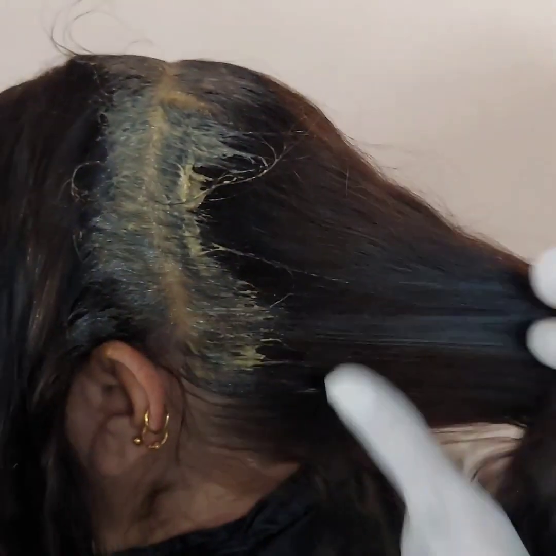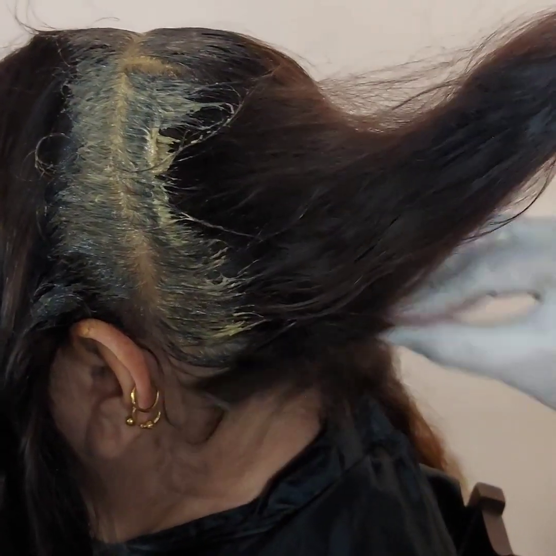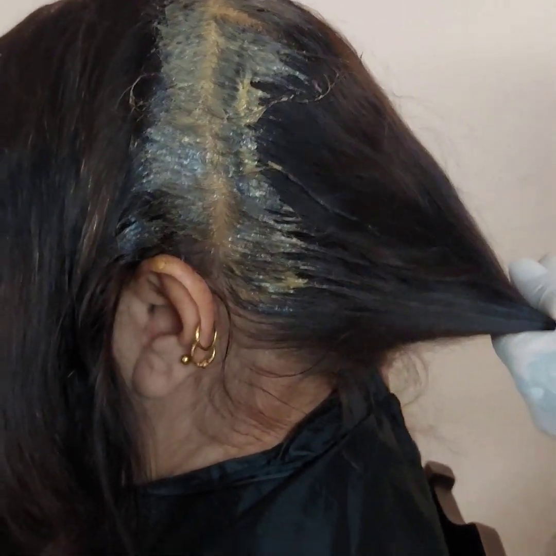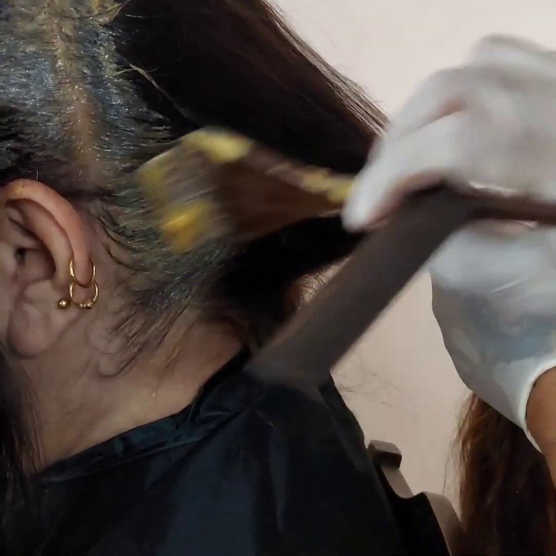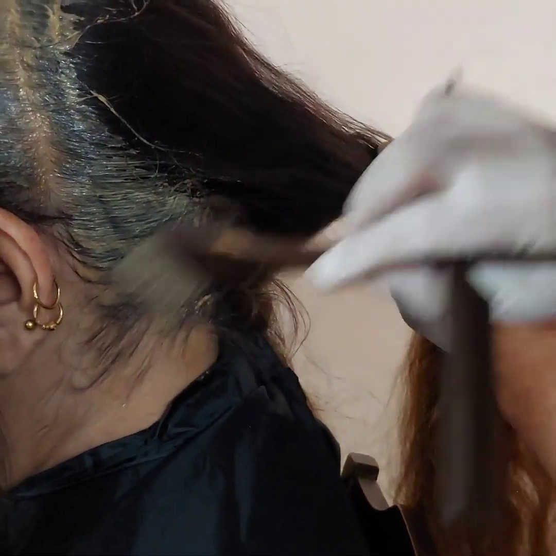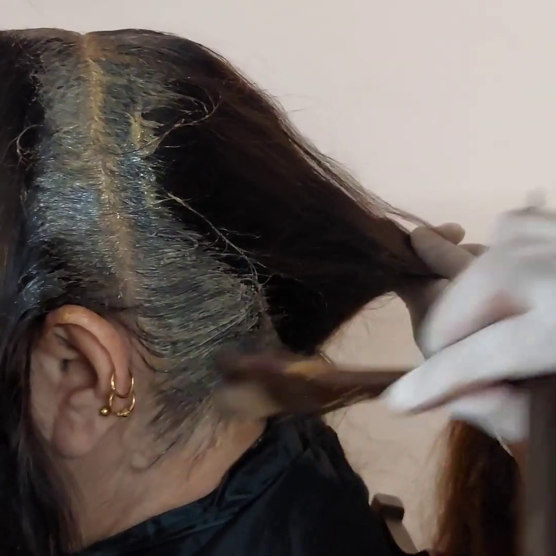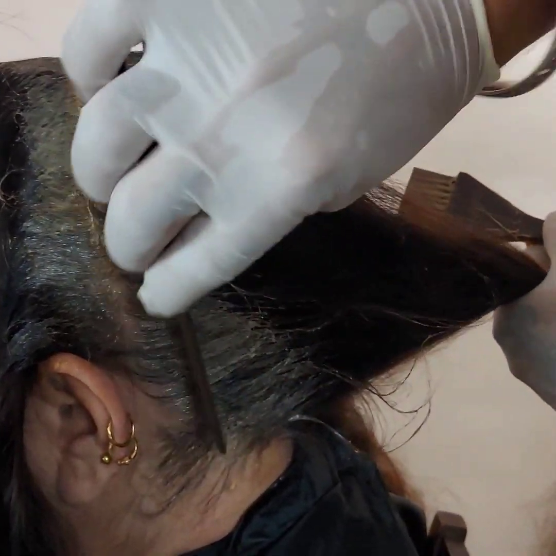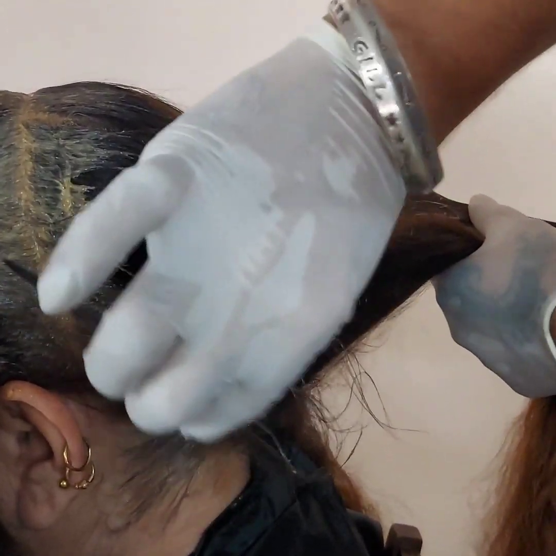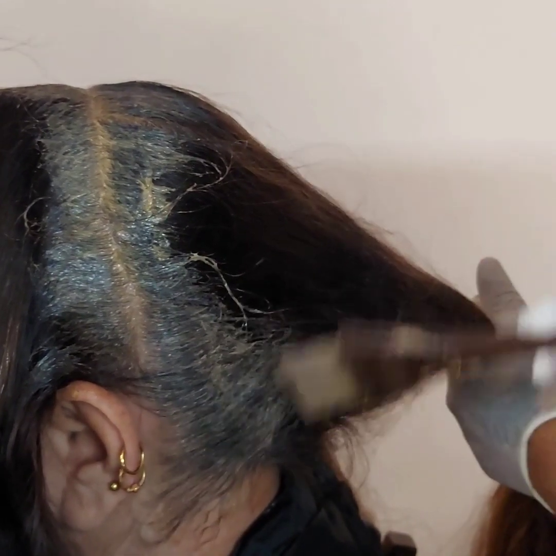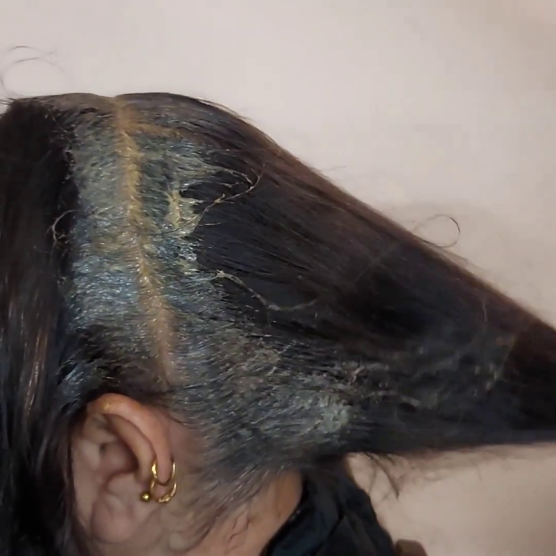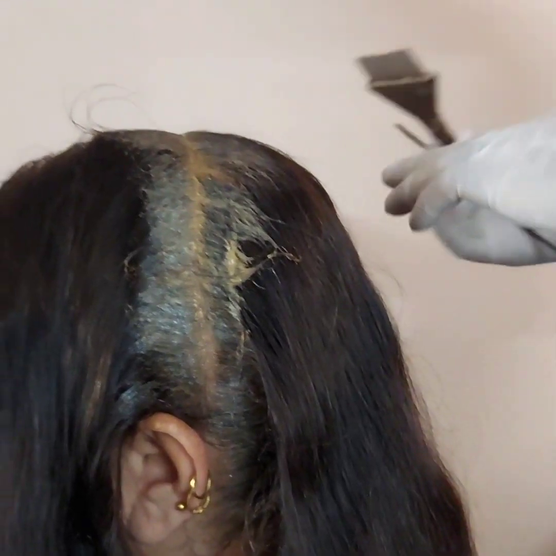So we are going to bend the hair a little bit, and we are also going to cover these small baby hair which is there in the neck area. And yes, we are going to repeat the same on the other side. We are going to take very fine sections.